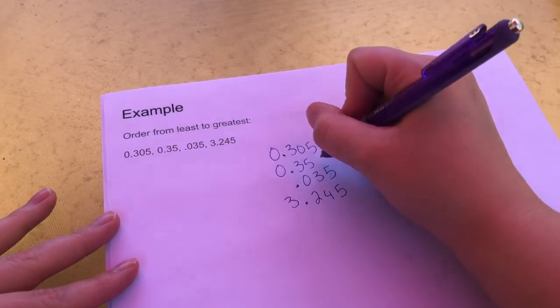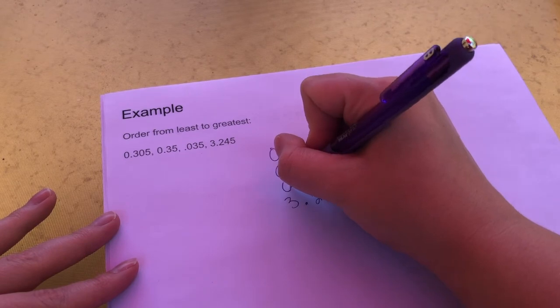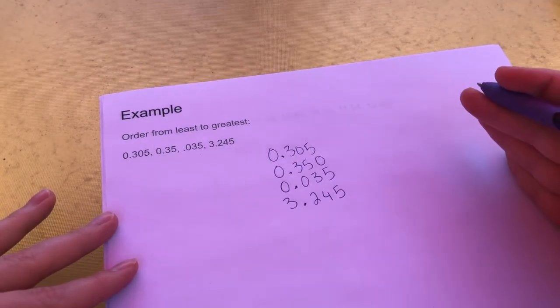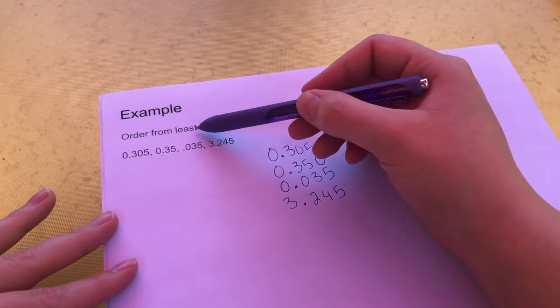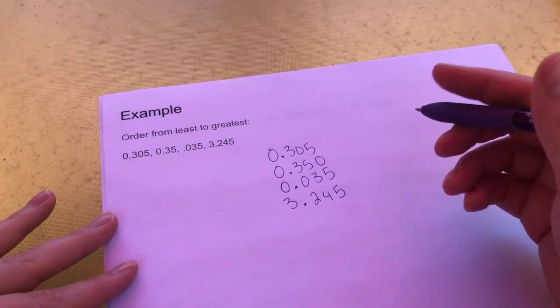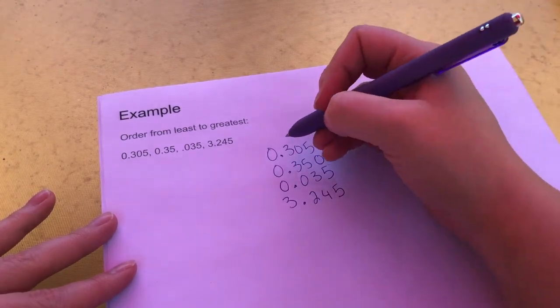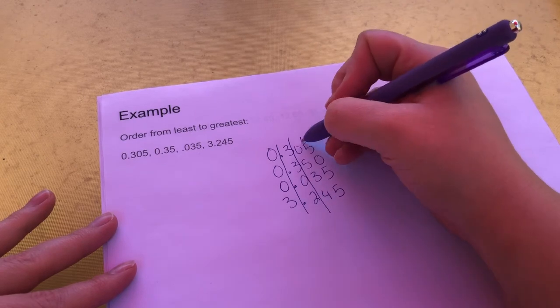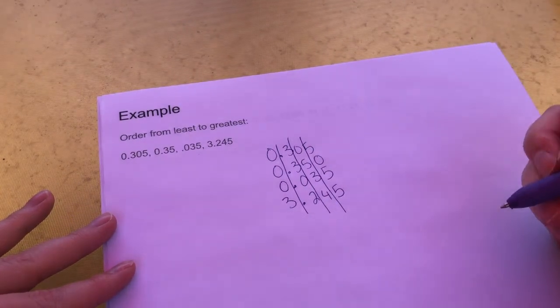That's where I would add zeros, or my students would add zeros to make them all have the same amount of digits. And so we do want least to greatest, so we want smallest to biggest number. Now, I tell my students, you can draw lines between these numbers so you know what numbers you're comparing.